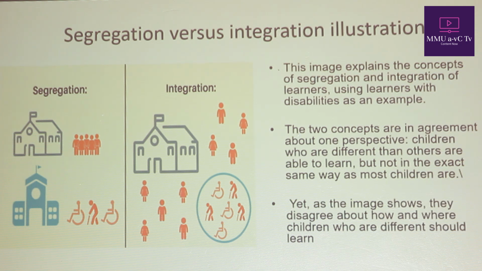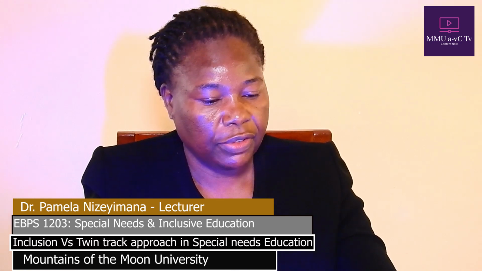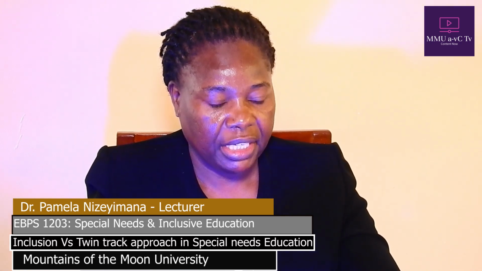But when it comes to integration, you can see where they have put them in a circle. In a circle means they are within the mainstream system, but they have this resource room where they go for extra specialized trainings. As I gave an example, for either braille, for those with visual impairment, for either sign language, for those with hearing impairment, and for activities for daily living, for those with.